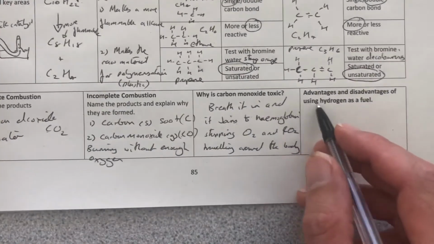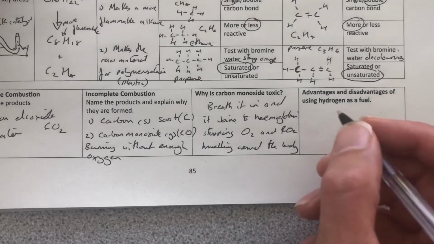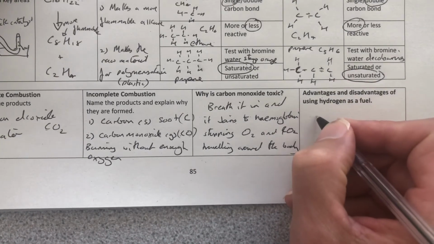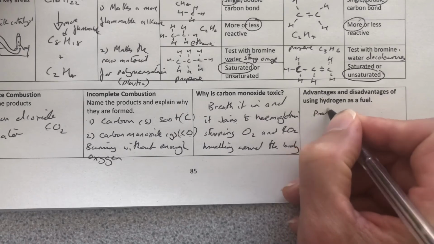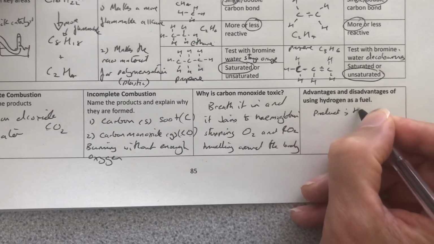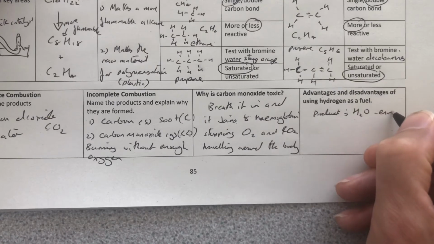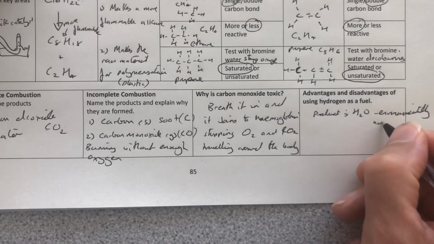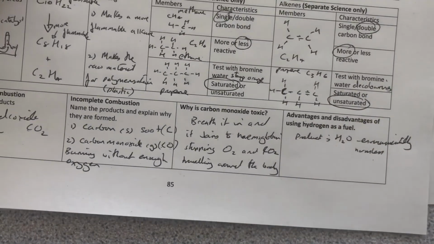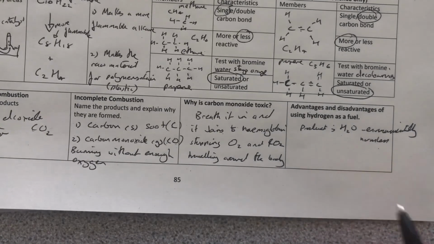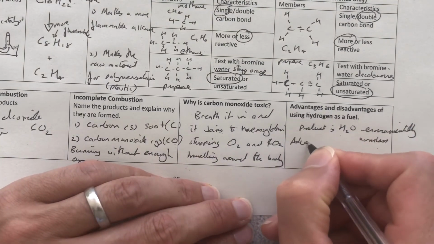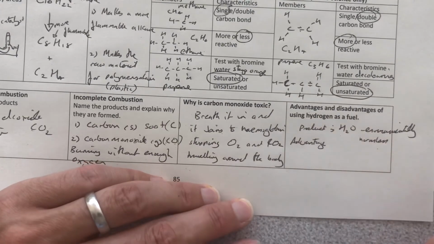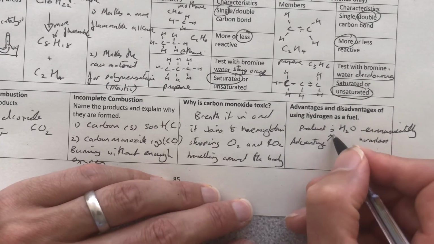Last bit, advantages and disadvantages of hydrogen as a fuel. Well, there's loads, aren't there? Okay, so hydrogen as a fuel. Main advantage, the product is water, okay? Environmentally harmless. Doesn't lead to global warming, or acid rain. Okay, that's the single biggest advantage. We can make lots of hydrogen from the electrolysis of water. There we go, so that's another advantage.